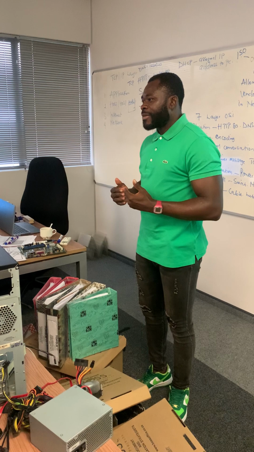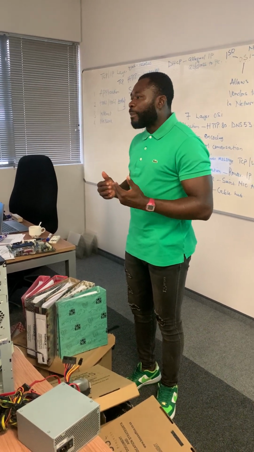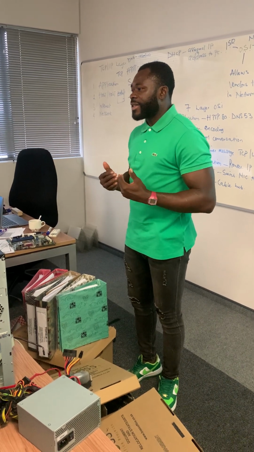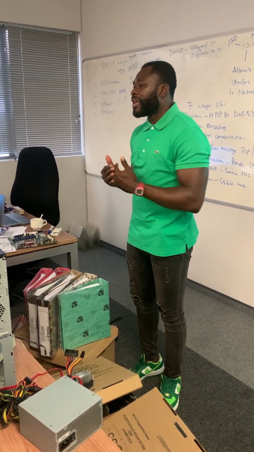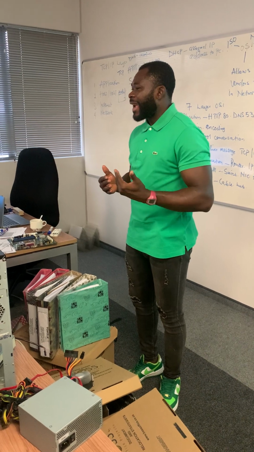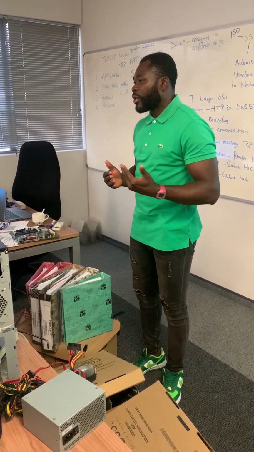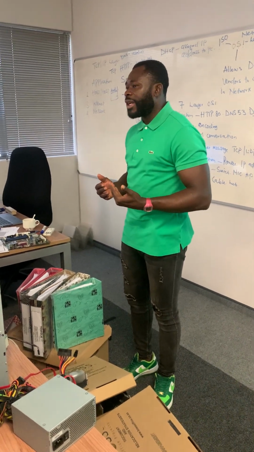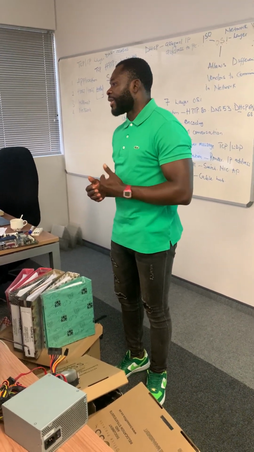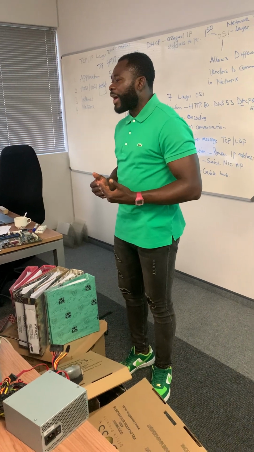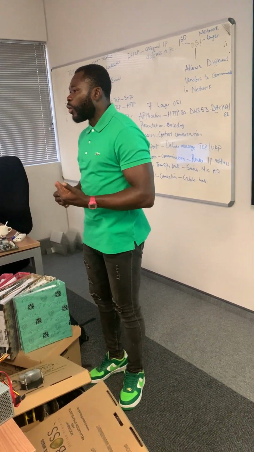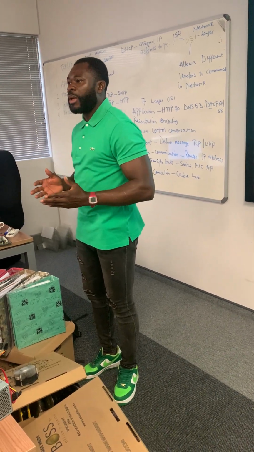Network services are referred to as application layers. Network services are services that provide us with specific functionality. Like I said, what is the functionality of DNS? Resolve names. What is the functionality of DHCP? Assign IP addresses. What is the functionality of SMTP? Send email. What is the functionality of POP? Retrieve email.